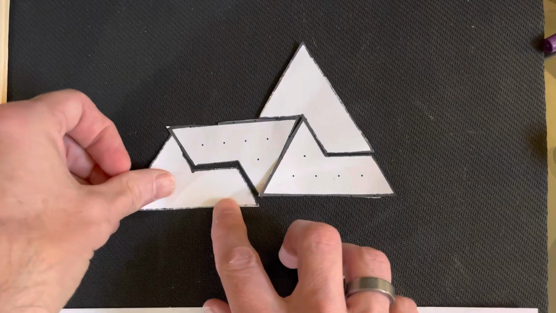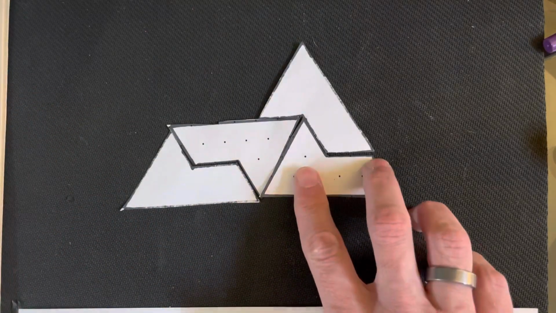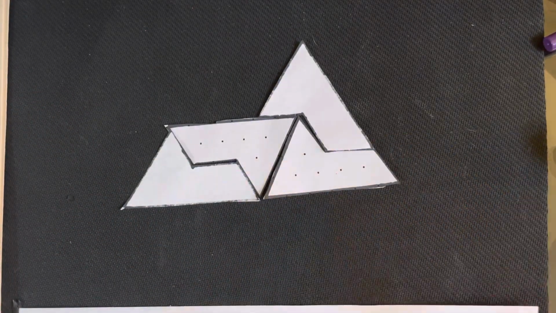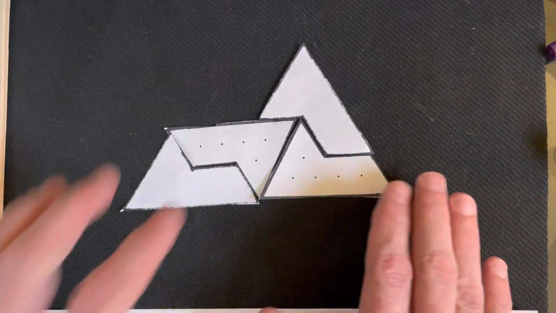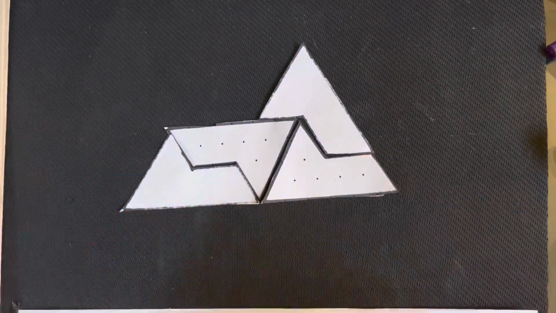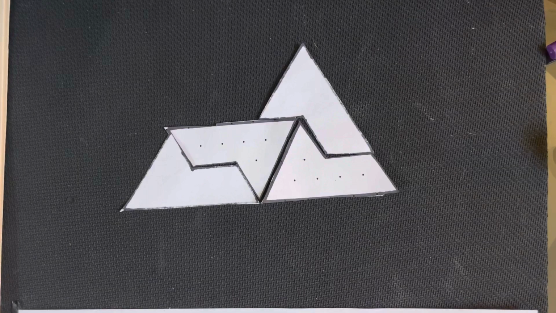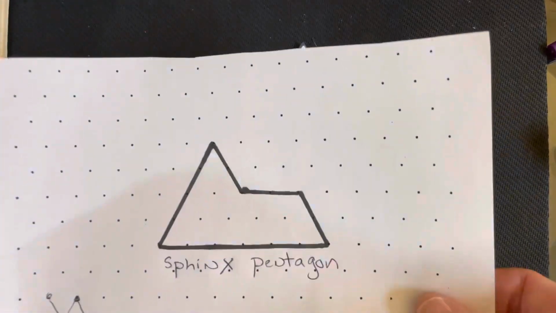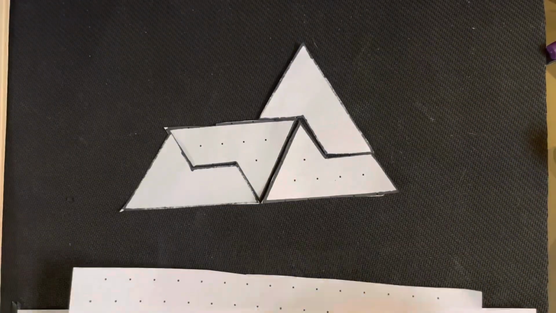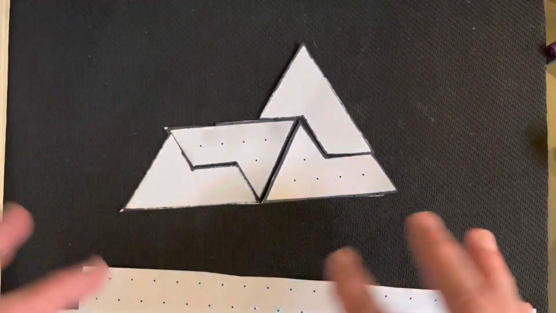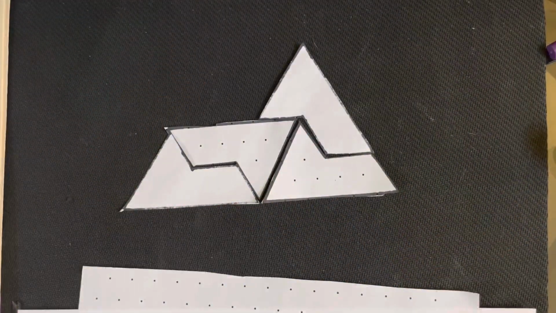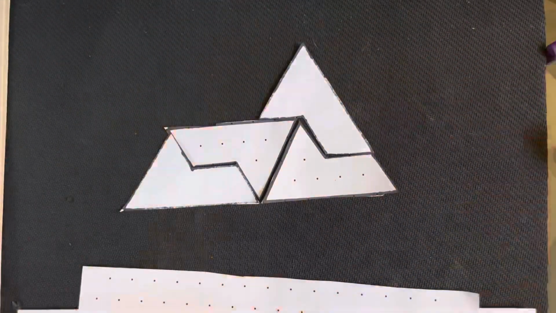and this like this. Okay, so after a lot of effort, here we go. I've taken 4 copies of this guy, the Sphinx pentagon, and I've built, no overlap, no gaps. If I tape these all together, I would get a larger copy than the original.